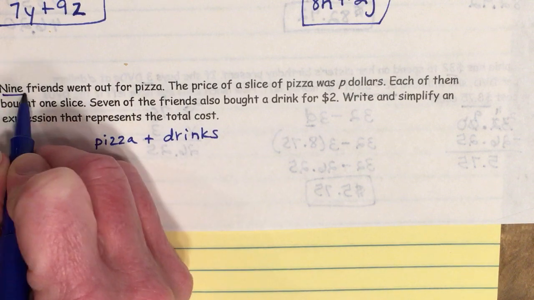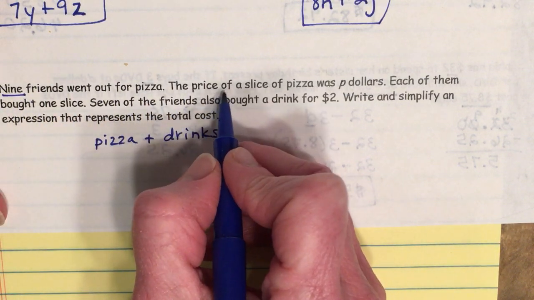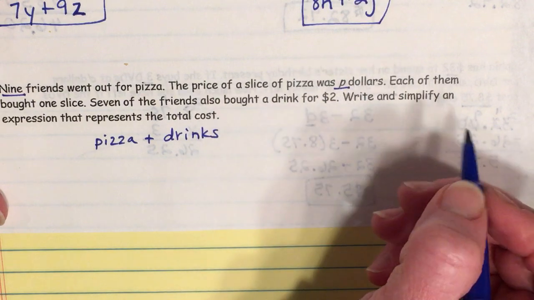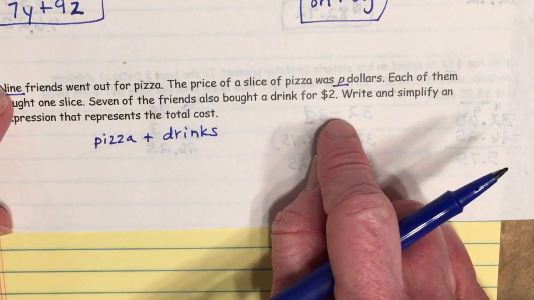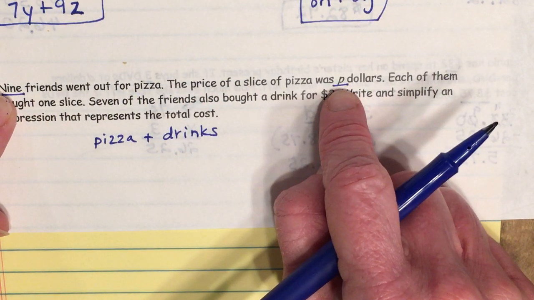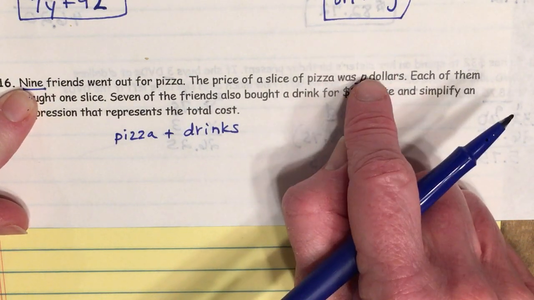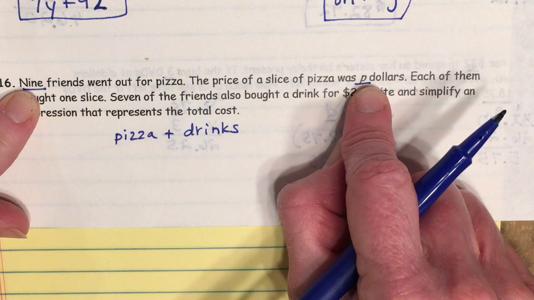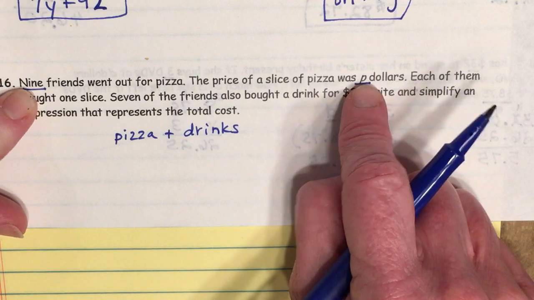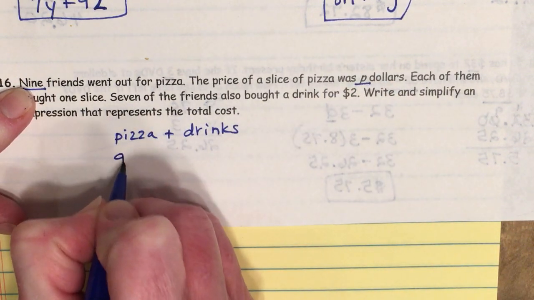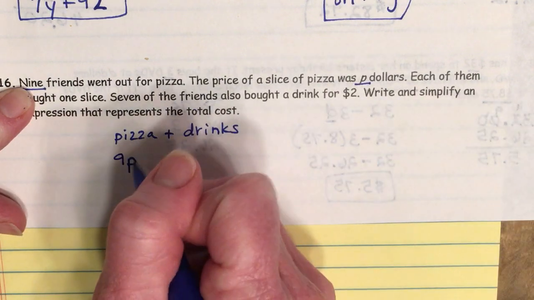9 friends went out for pizza. The price of the pizza is P. Each of them bought one slice. So 9 people bought one slice that cost P dollars. That tells me I need to multiply 9 times the cost of a slice of pizza. I don't know what the slice of pizza costs, so we're going to call it P. I'm going to write that as 9P. All right, so that's the cost of my pizza.